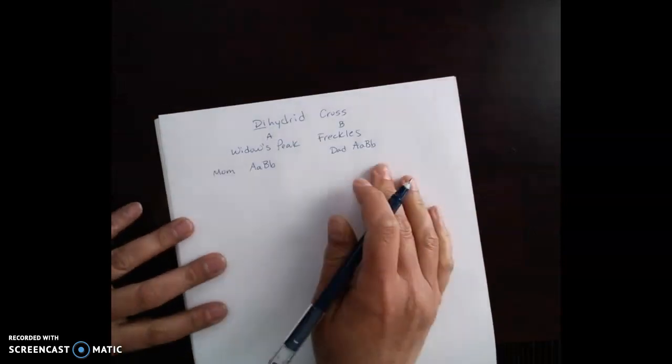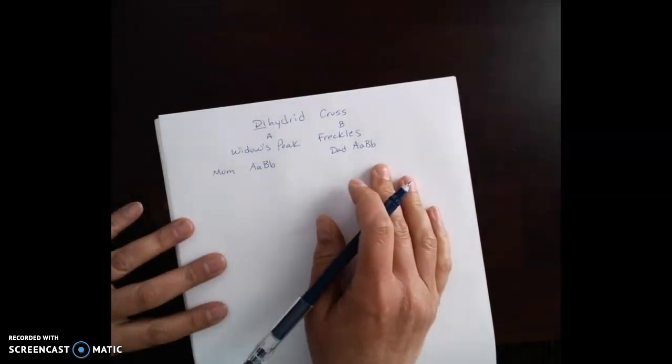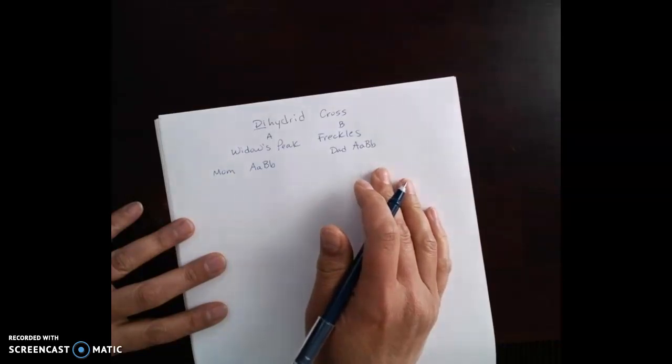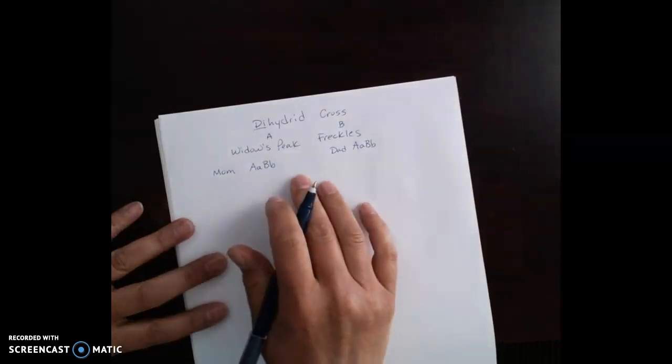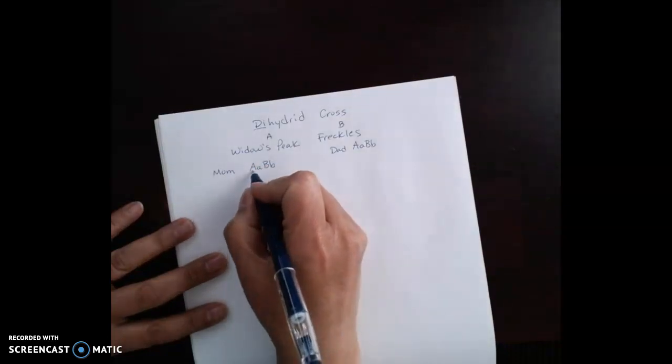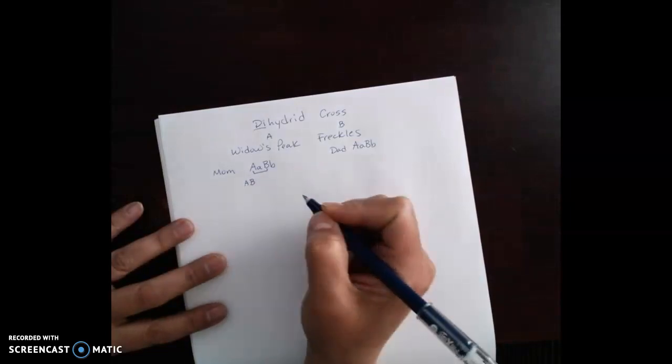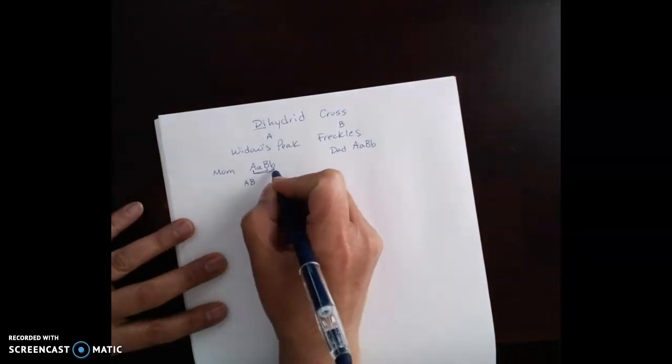So if that's the parents, now we need to look at the gametes. The gametes are all the possible combinations of A and B. So this A might match up with that B, and this A might match up with that little b.